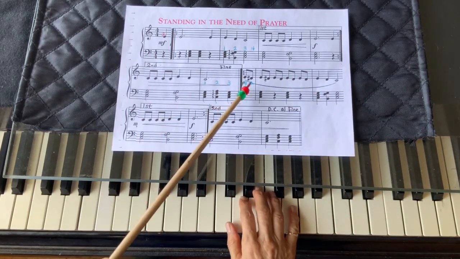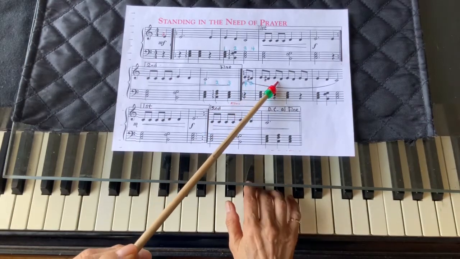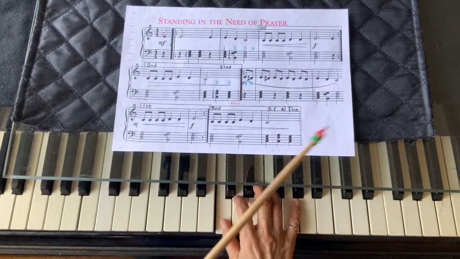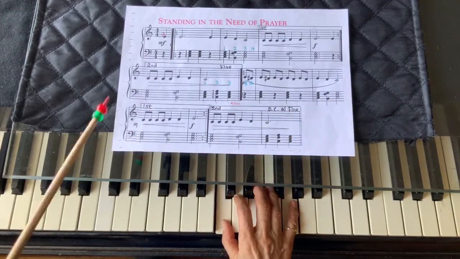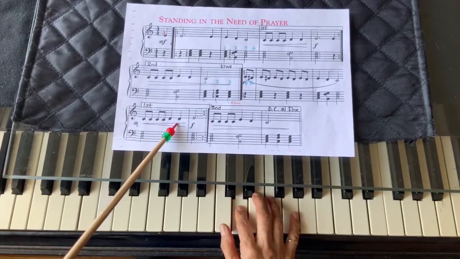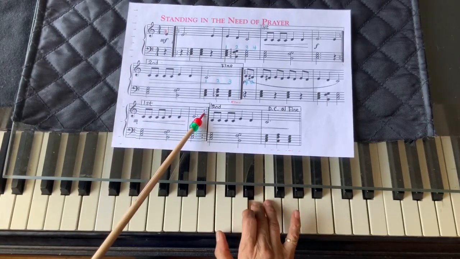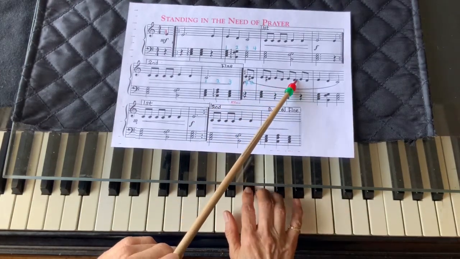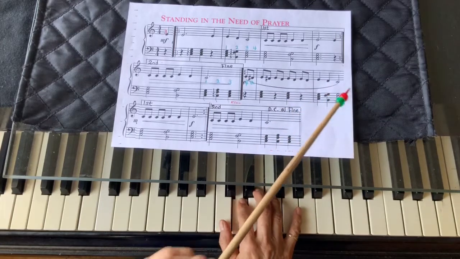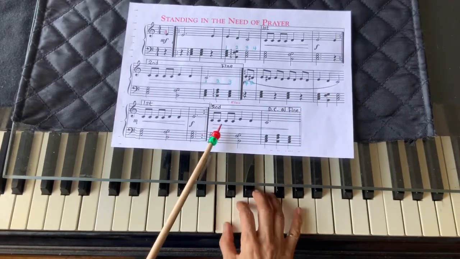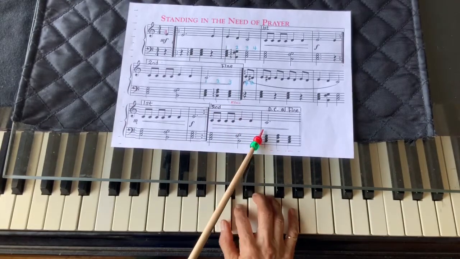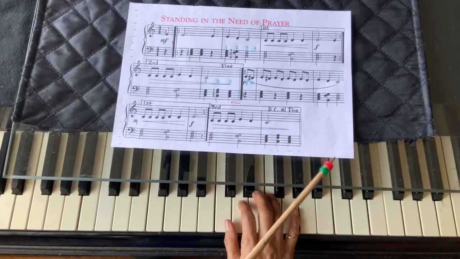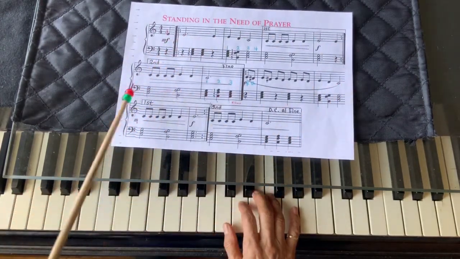So try one more. 1 and 2 and 3 and 4 and 1, 2, 3, 4. Then 1 and 2 and 3, 4. 1, 2, 3. Repeat. 4 and 1 and 2 and 3 and 4. Da capo al fine. You go from here to the fine.